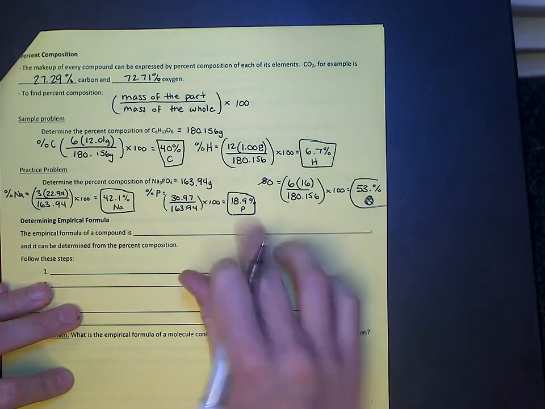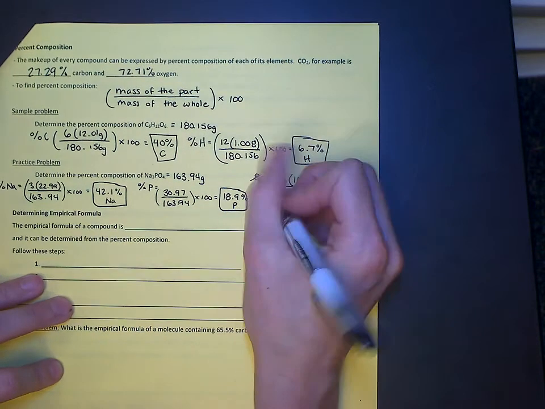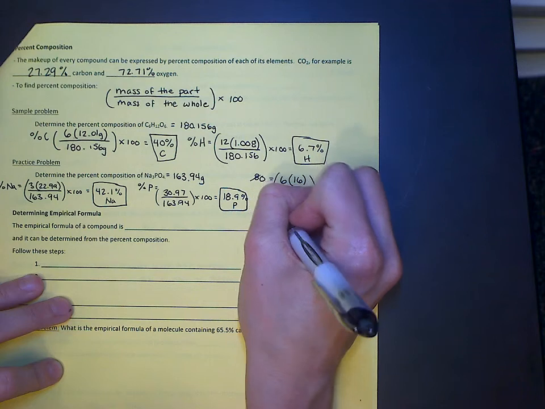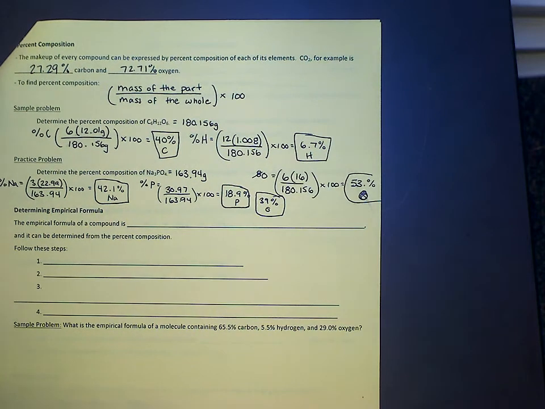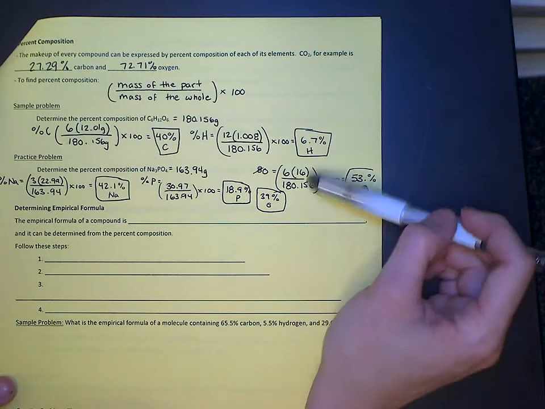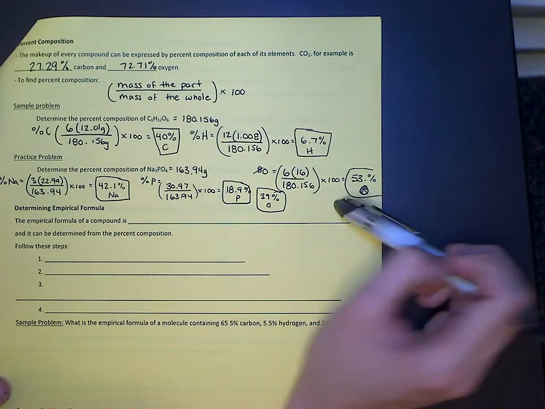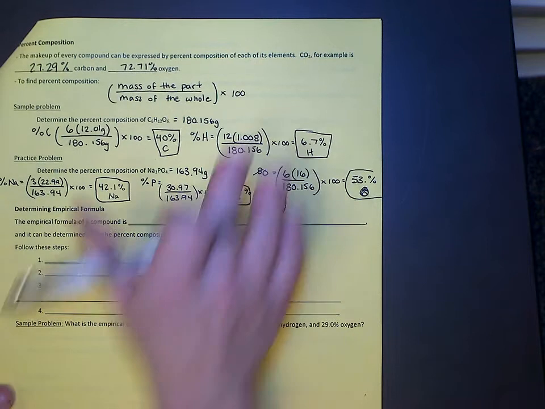And I don't have room to show the work, but for oxygen, you'd end up getting 39% oxygen. But I think you get how to do this, okay? So that's that. So these are pretty straightforward. It's just the same way you would find your percent on a test, okay? So that's percent composition, pretty simple.